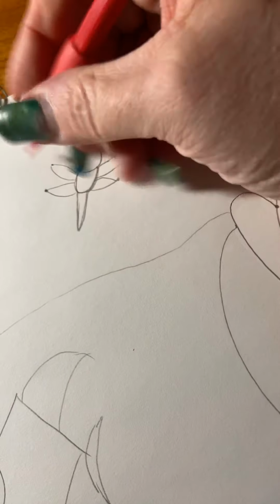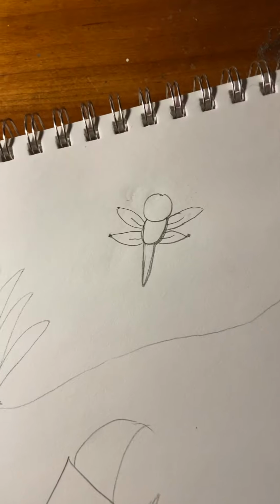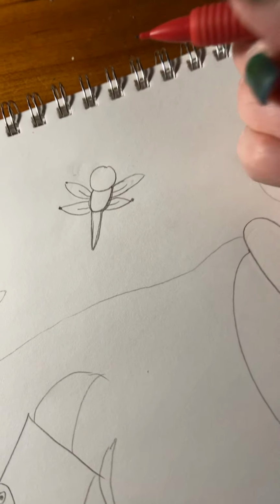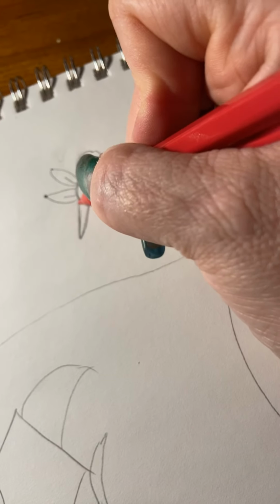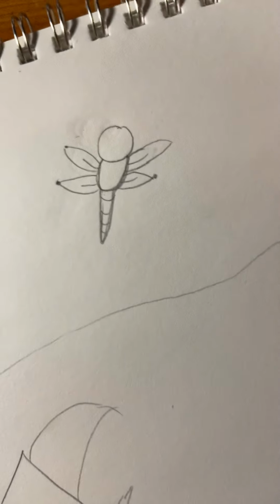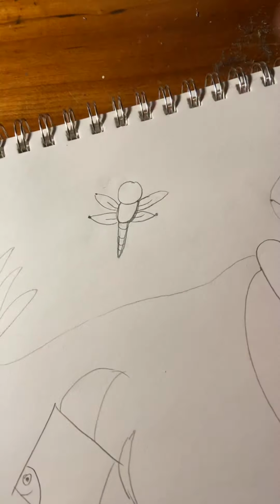And they might have some type of a thing in the middle here to give the impression that it's a wing. Now the thing with his tail is because it's what we would call segmented, there's little curved lines like this that give it the illusion that his tail's in little different sections.